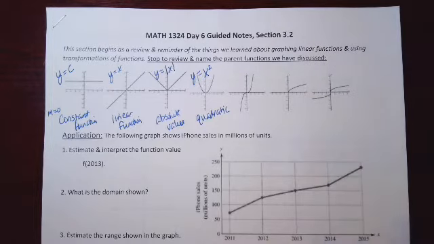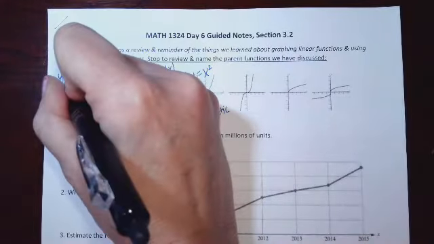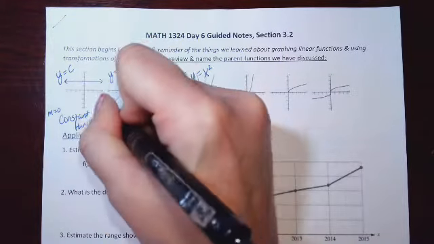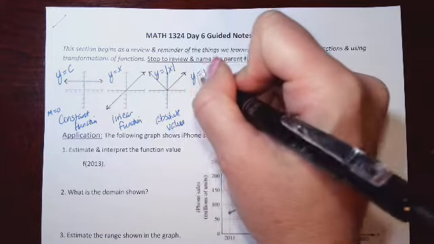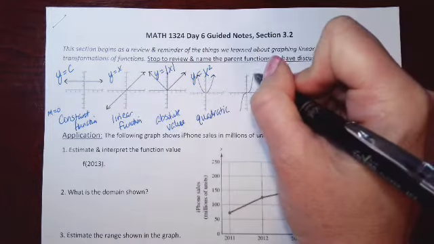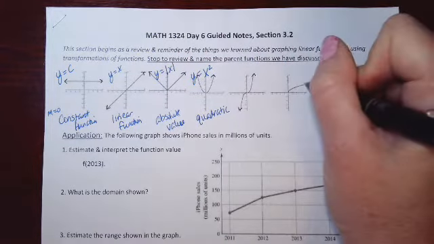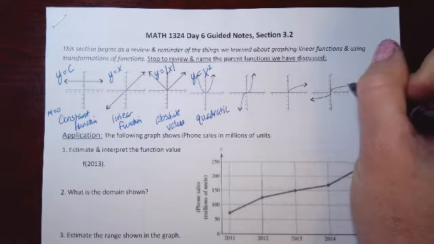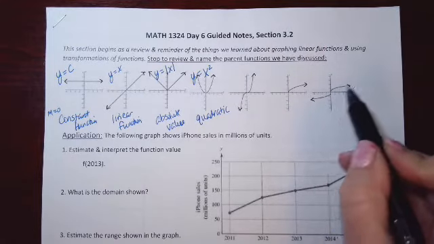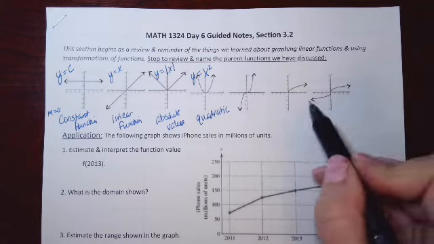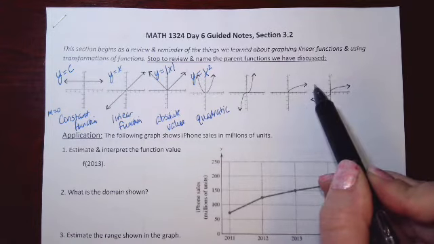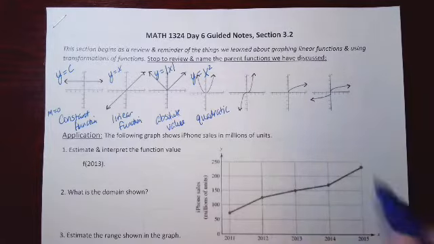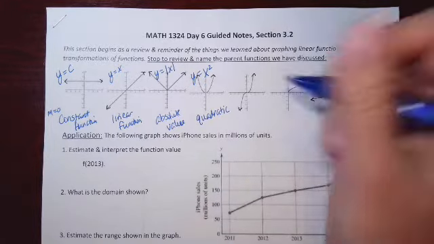Something to note, these functions I copy from the book don't have arrows on the end, but I want to encourage you to be sure that as you do your work you show me where these graphs continue by placing arrows on the ends of your functions to emphasize that. For example, I know for my cube root function down here it continues in both directions. This square root function, however, just continues in one direction. So I want to encourage you to put arrows on the ends of your functions.